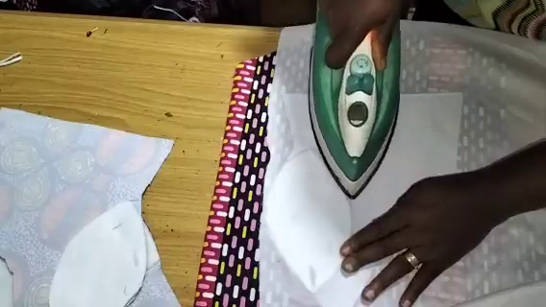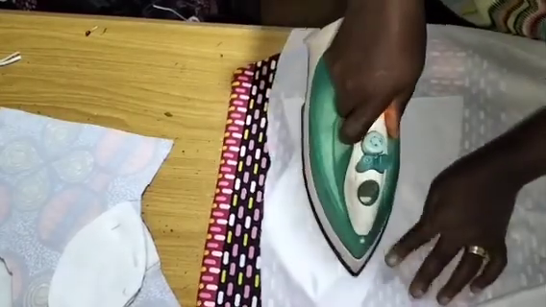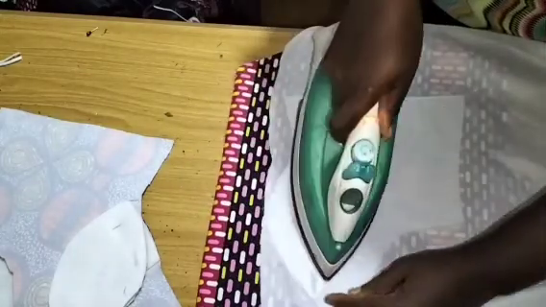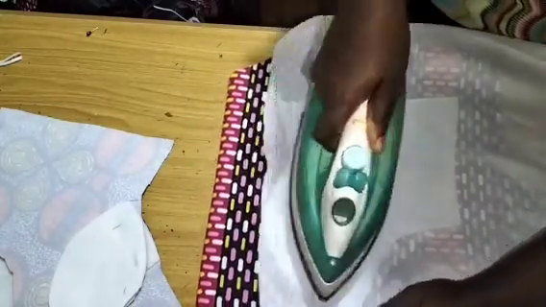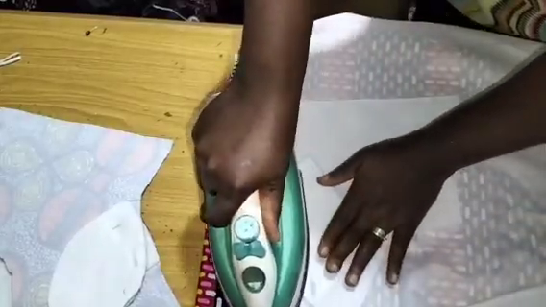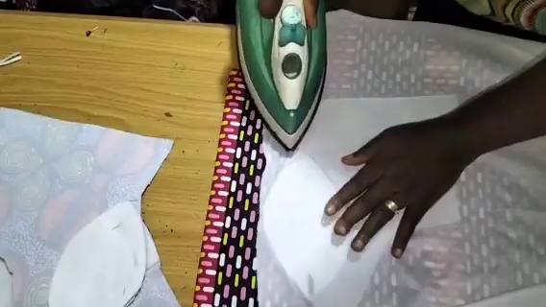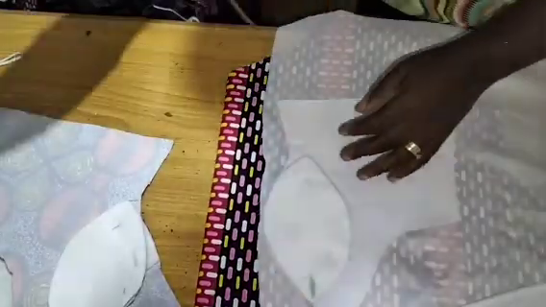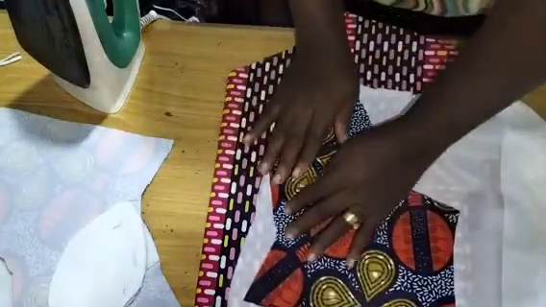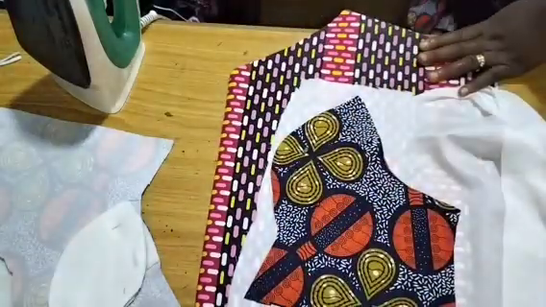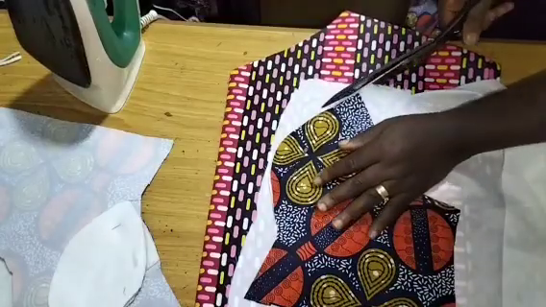So this is how you are going to iron it. You can see that. So as you are ironing, you make sure you have this wadding relaxed firmly on it this way. So once that is done, I'll take off and trim off what I have on the excess. So I'll just go ahead and trim.